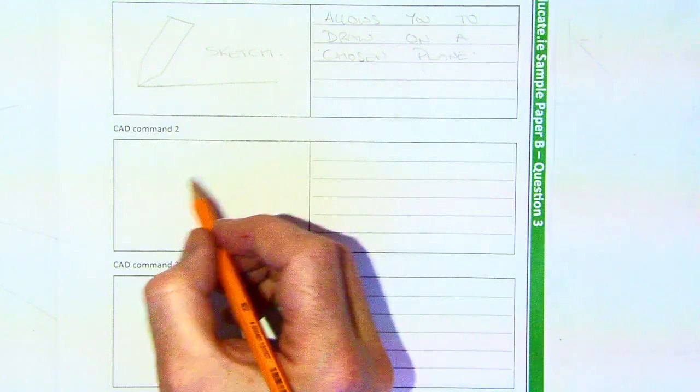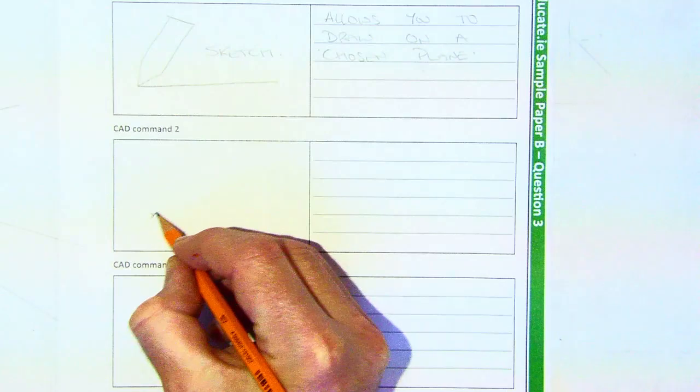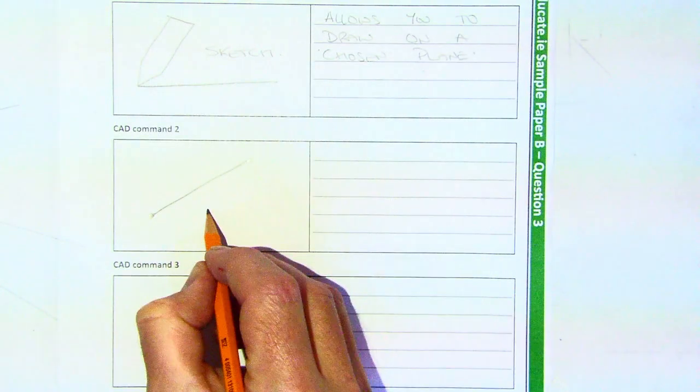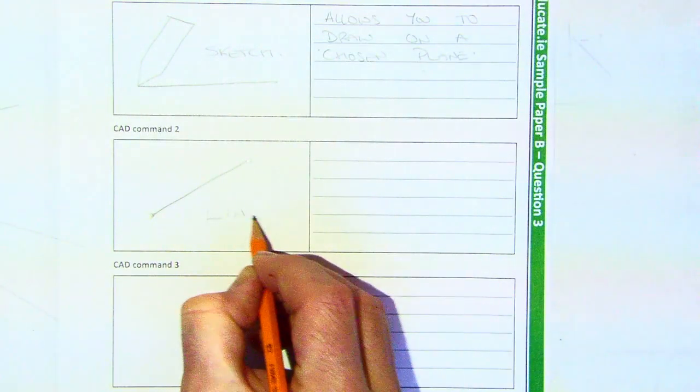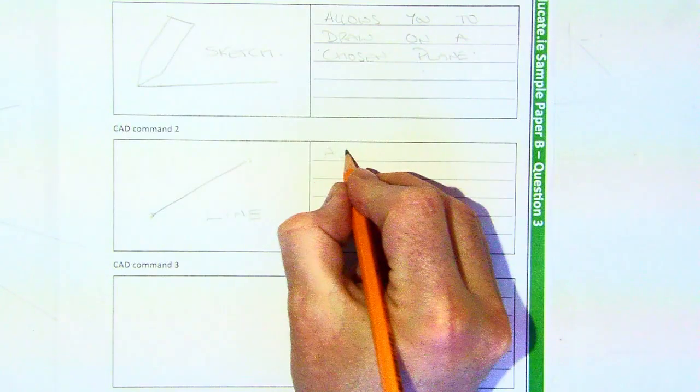Okay, another one is line. It allows you to draw a line segment.